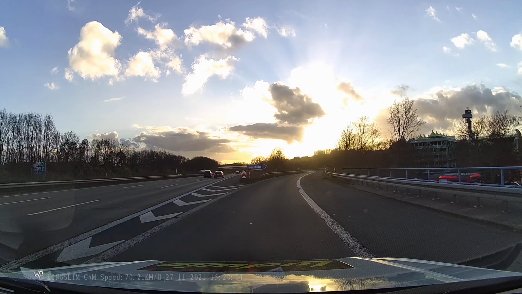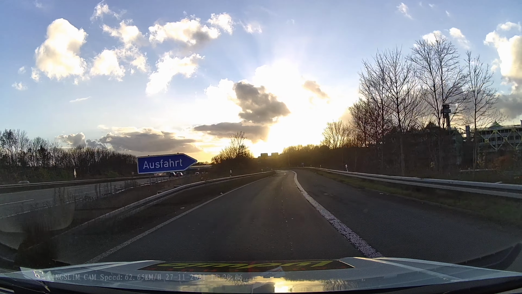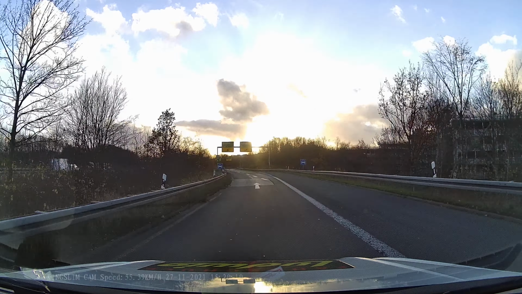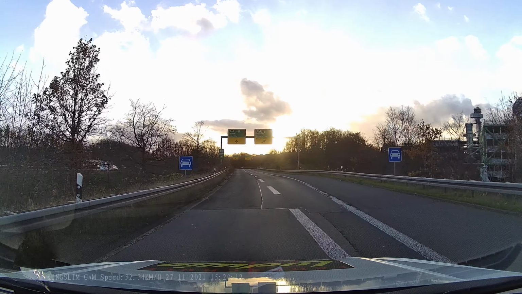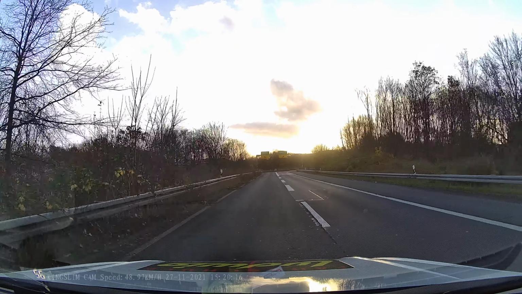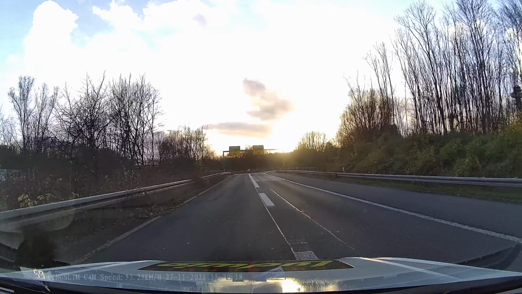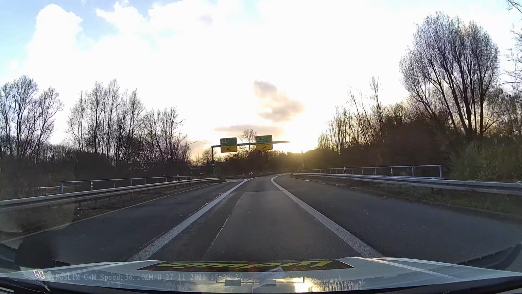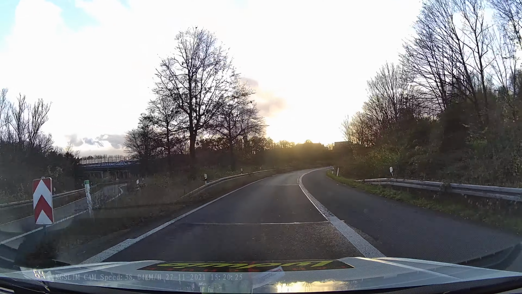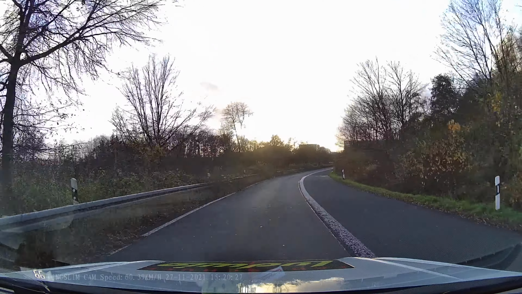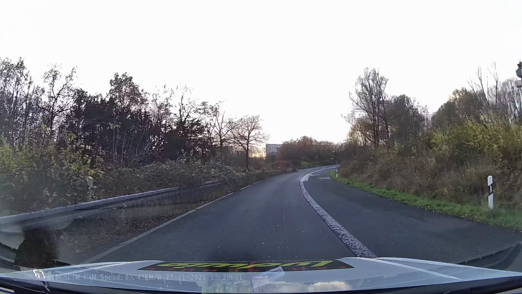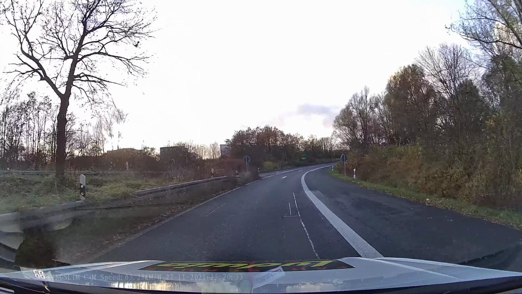So we take the exit here, and now we are at Düsseldorf Flughafen, the airport. We take the exit now. The airport city must be here. Abflug, no? Abflug, departure. Airport city. Okay, departure. I see the airport city. Departure. And we take the next exit, please.